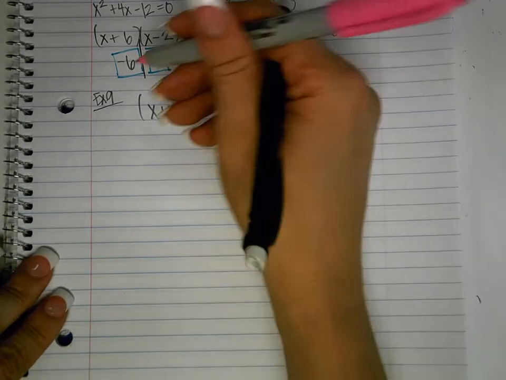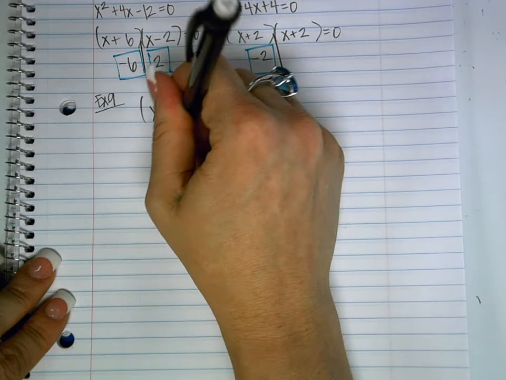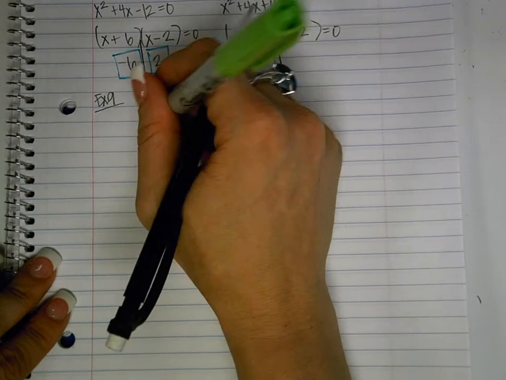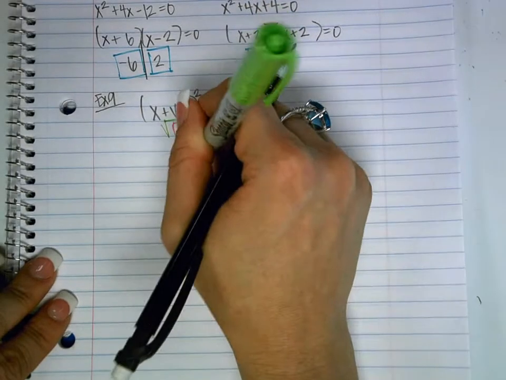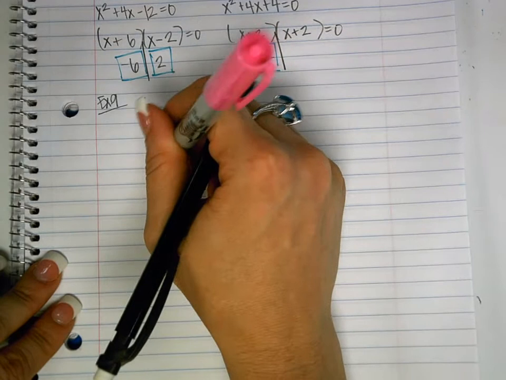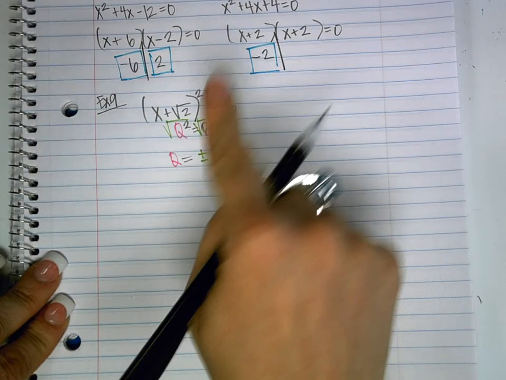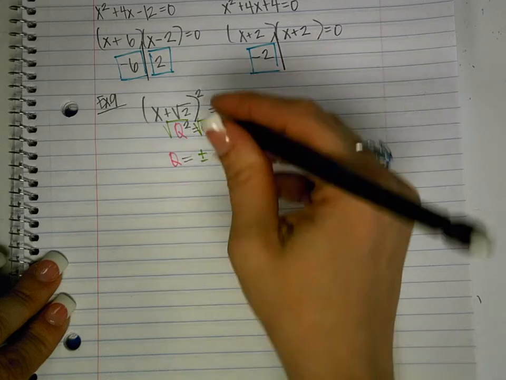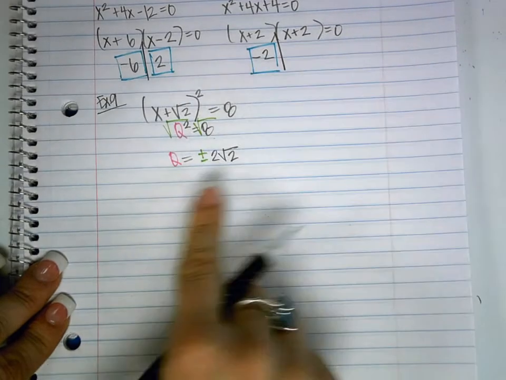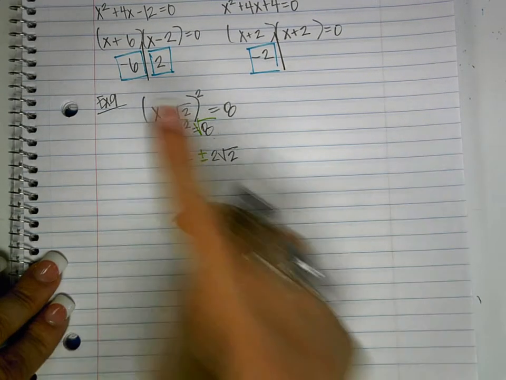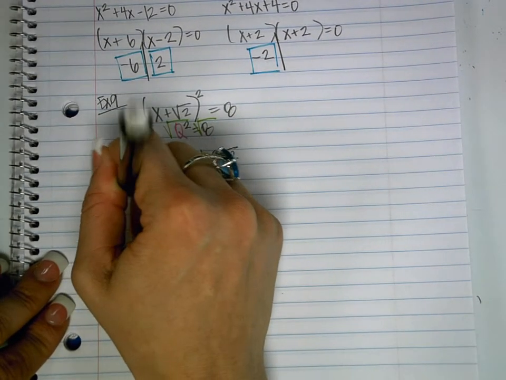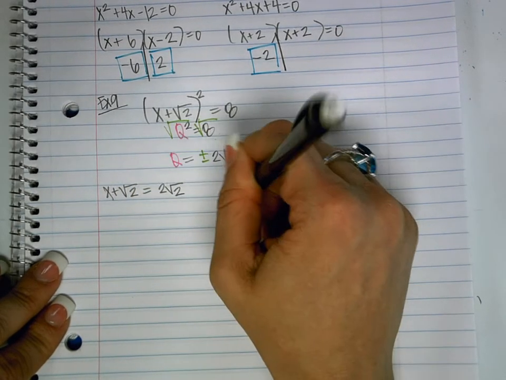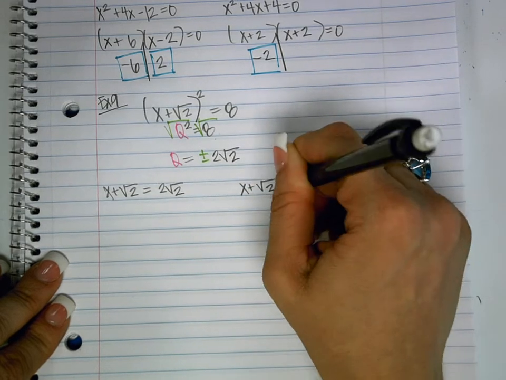Exactly, we can make this a quantity problem again. So quantity squared equals 8. Then to get rid of the square, root both sides. Make sure you put in your plus or minus. So your next step is going to be q equals plus or minus root 8. Can I break anything out of a root 8? What does that break into? 2 root 2. Now that you have your q set equal, we're going to replace it. So x plus root 2 equals a positive 2 root 2, and x plus root 2 equals the negative 2 root 2.